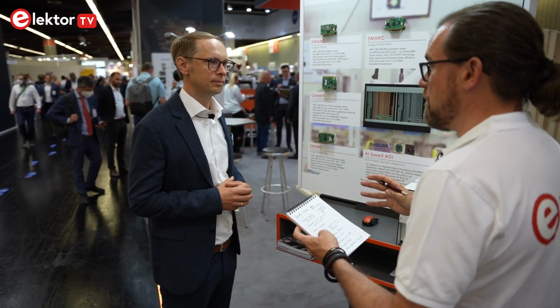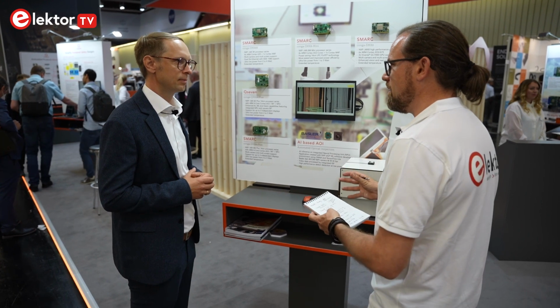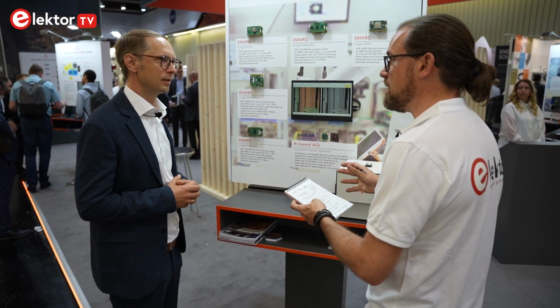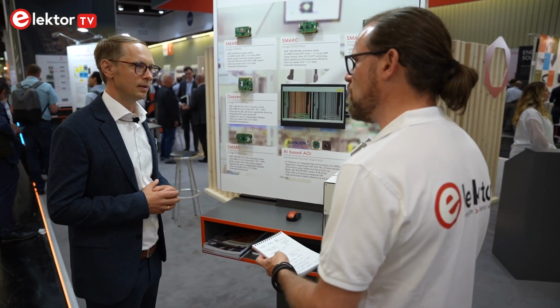Mm-hmm. Now, one of the applications you're showing here shows that capability. We've got a carrier board and we've got your compute module showing artificial intelligence with automated optical inspection. Can you explain a little bit more about the demo that's working here?